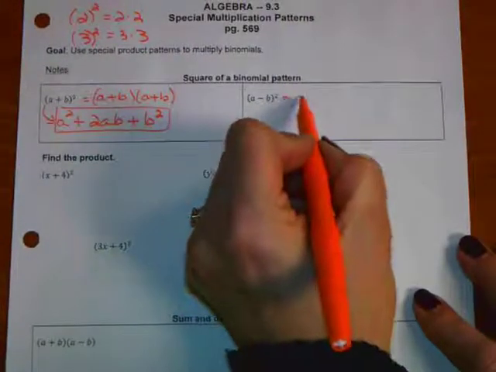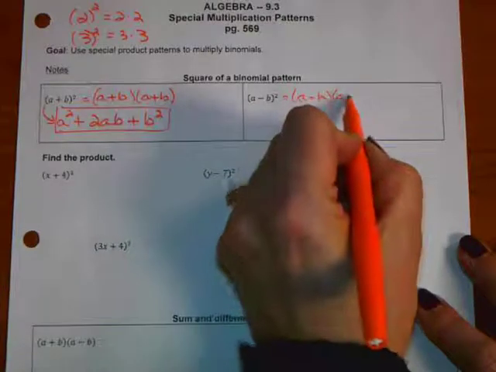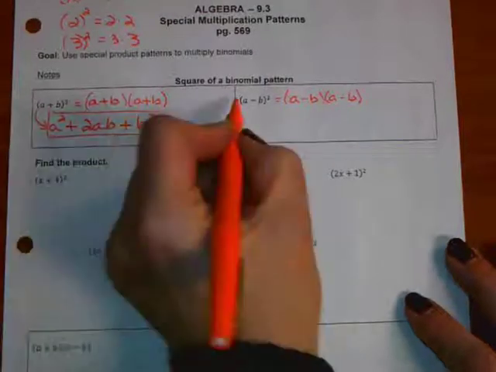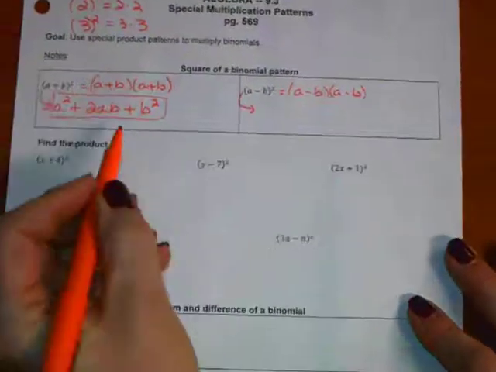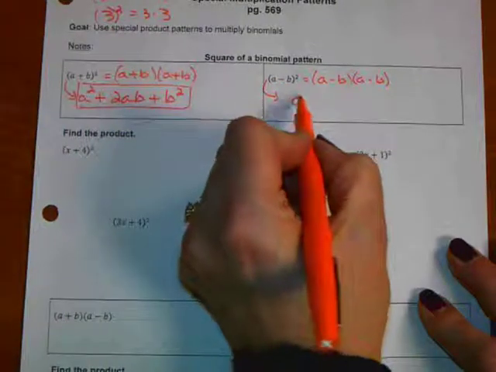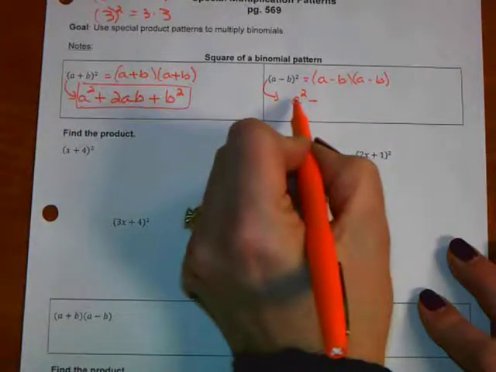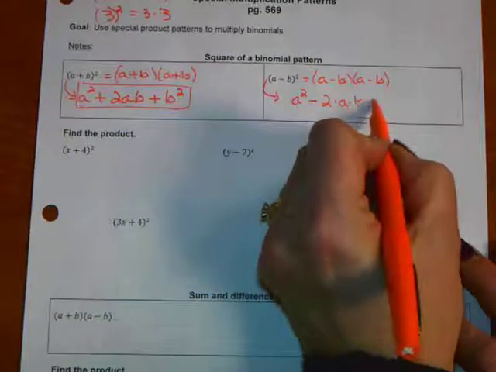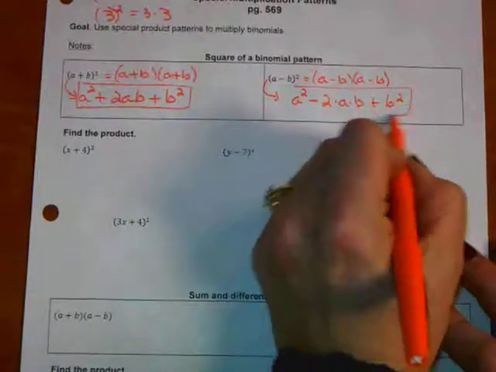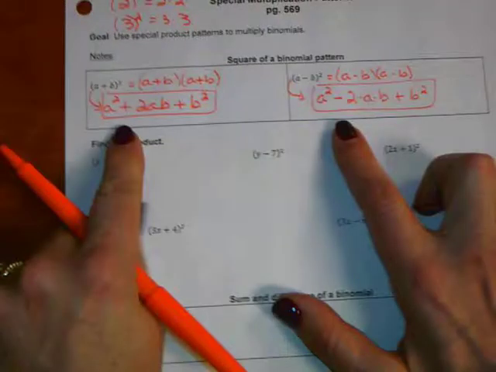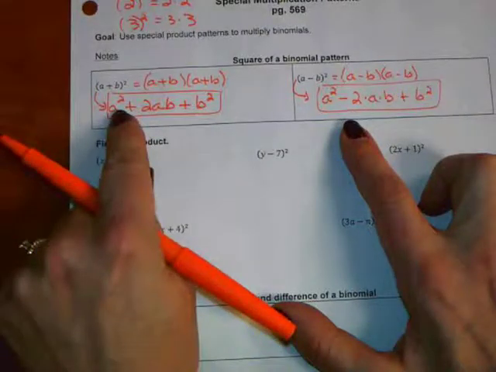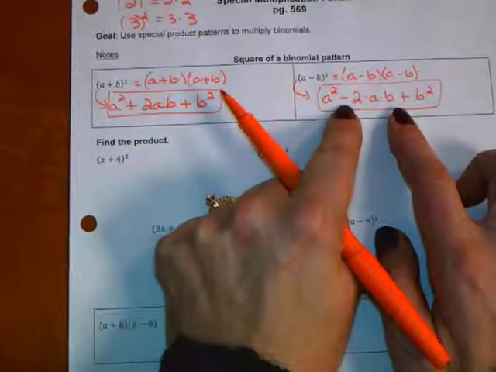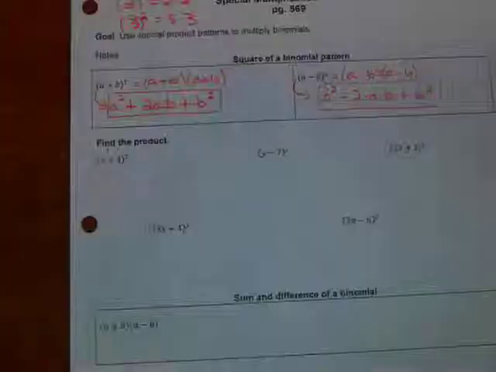Same with this. Remember, this means a minus b times a minus b. You could FOIL and all that kind of stuff, or you can remember the special pattern. Notice that this is a plus and this is a minus. The only thing that's different is that you have the square of a minus 2 times a times b plus the square of b. So the difference between these two is, if this is an add, these are both add. If this is a minus, it's minus and add. And I'll show you how these work in just a second. Okay.